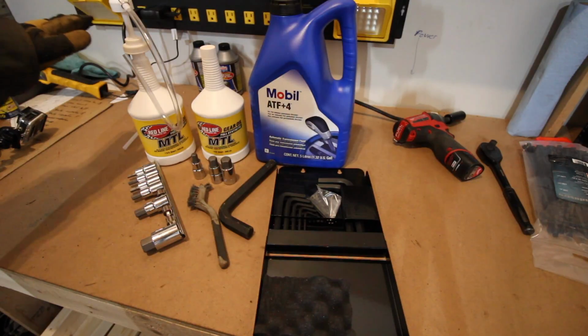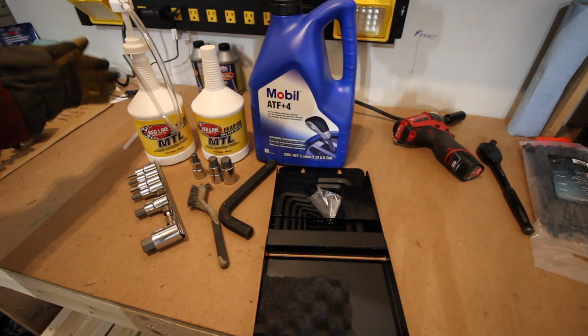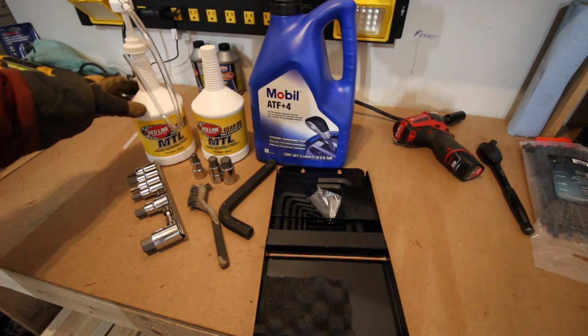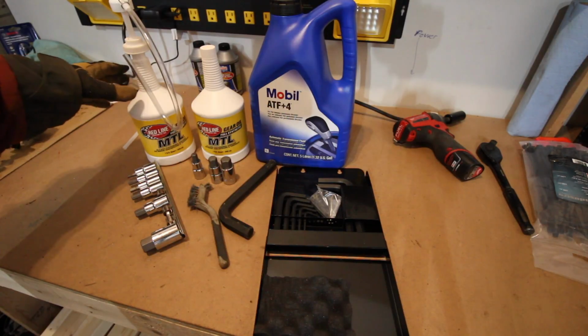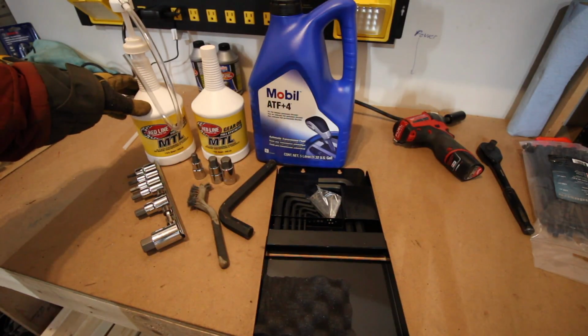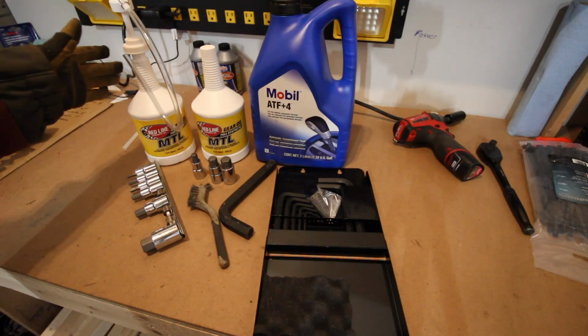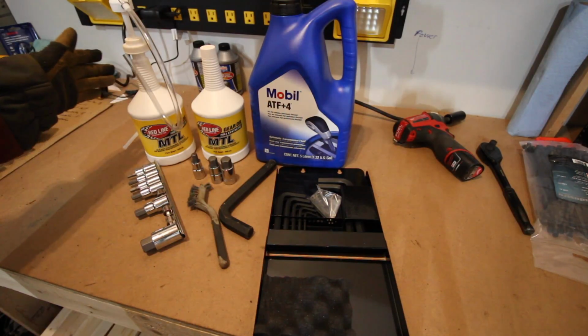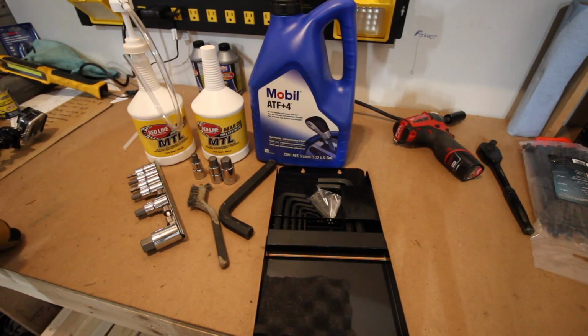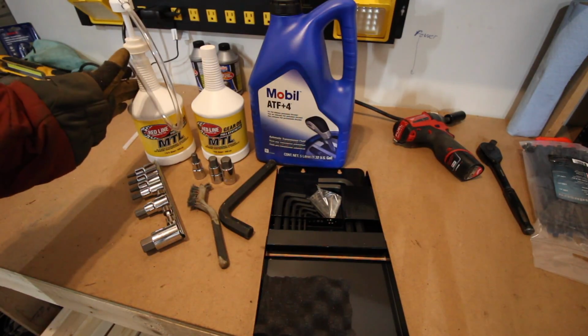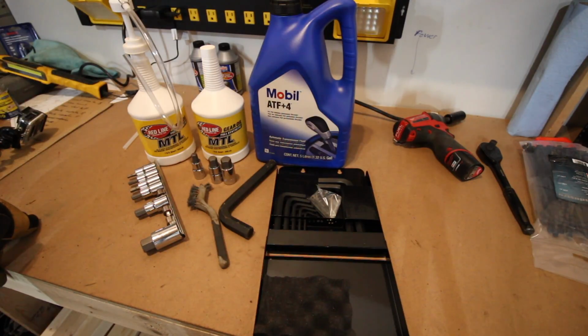For the transmission, for the 6-speed in my case, this is the oil that a lot of people recommend. The dealer's oil is also very good. So this is for the 6-speed transmissions, the Redline MTL, or really any MTL transmission fluids will work. This fluid, for example, would be very bad in one of the 5 speeds. So you really need to make sure you get the proper oils.